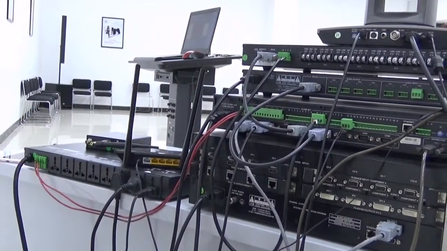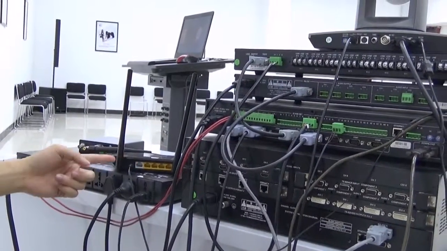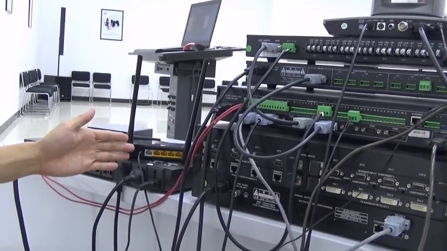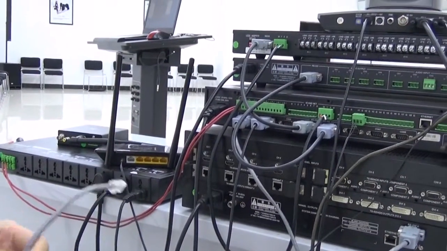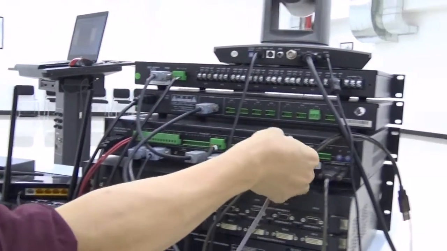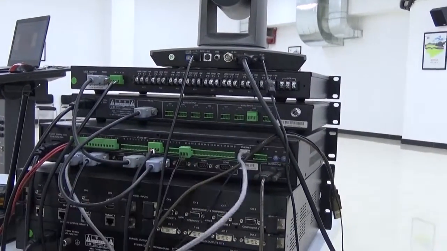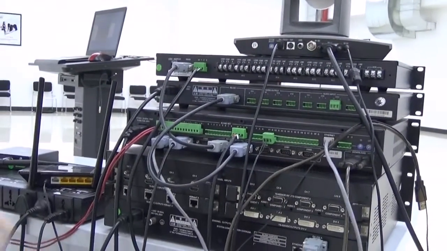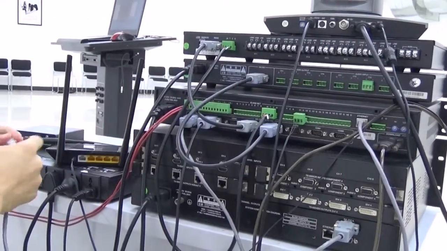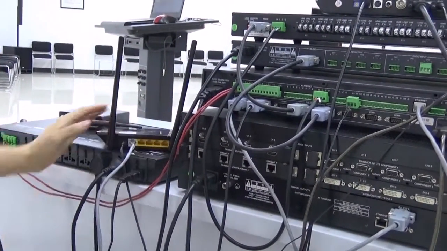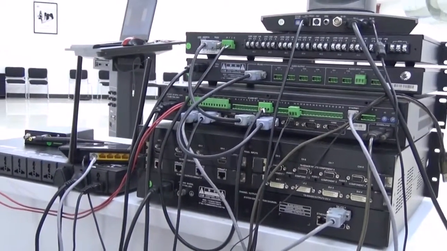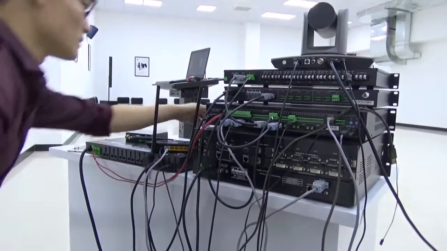Okay. Maybe we need another cable. You can see here is the router. We need to connect the router to the host through the cable 5. Okay, the other end to the cable. Okay, so that is all the connection. Okay, wait a moment.